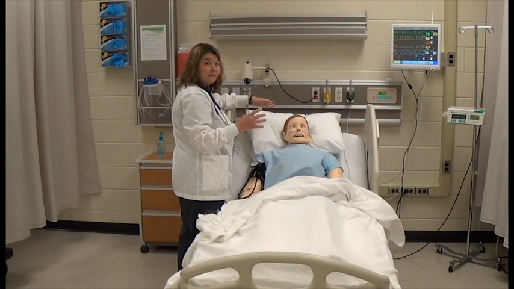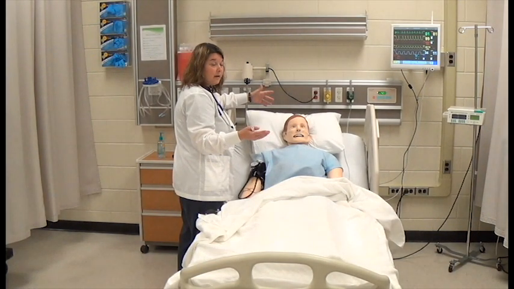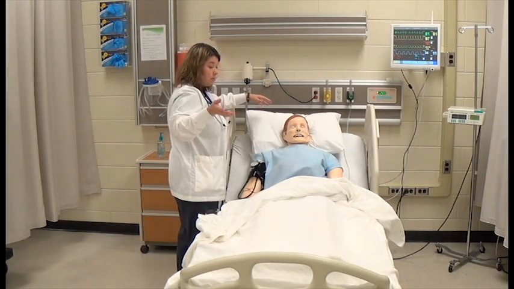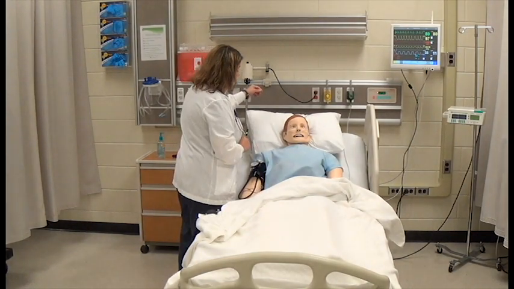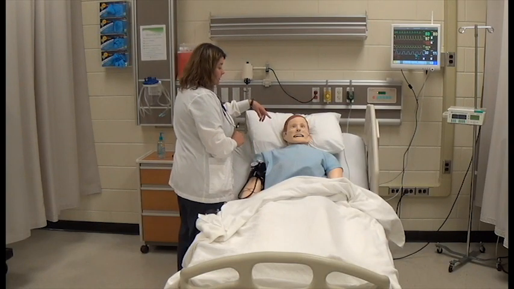And this completes the formal assessment of PERLA, which is pupils equal, round, react to light, and accommodation. I would now turn the lights back on, and I would continue on with my assessment. So I've now observed, I've inspected. If there are areas that I need to palpate on his head, I would have done that if I saw any abnormalities. I'm now going to move down to his neck.